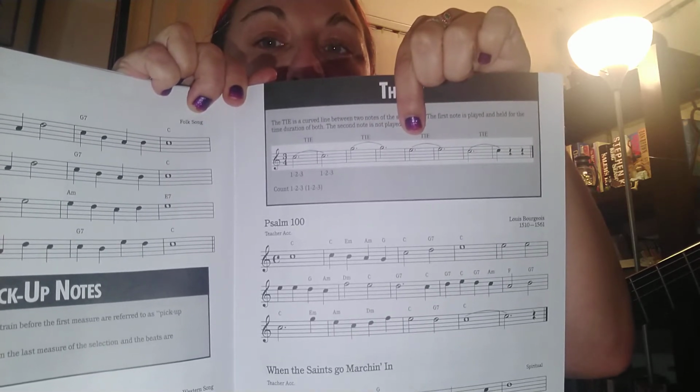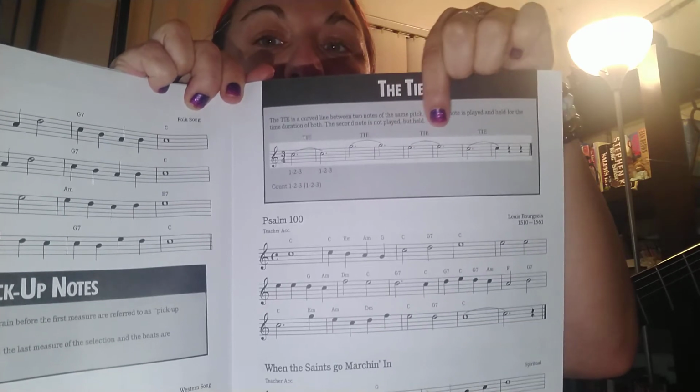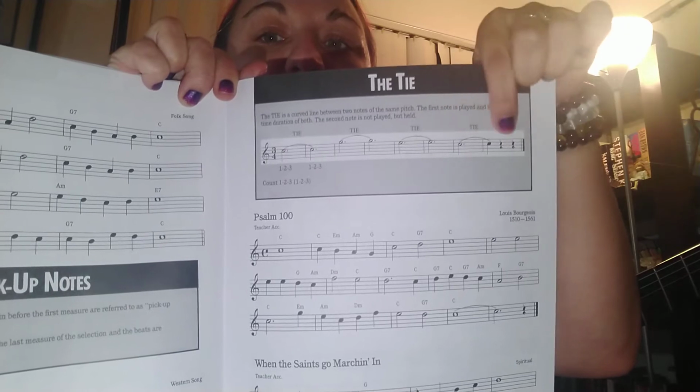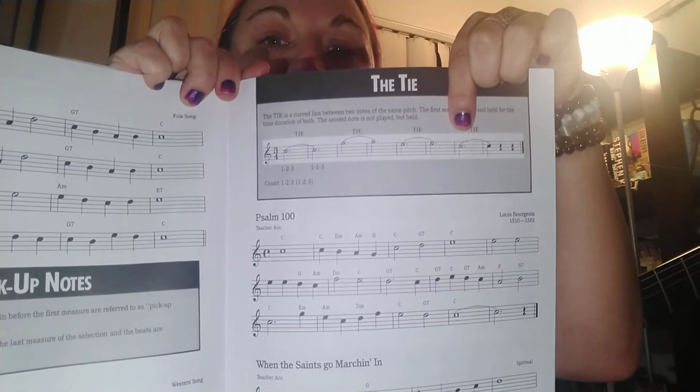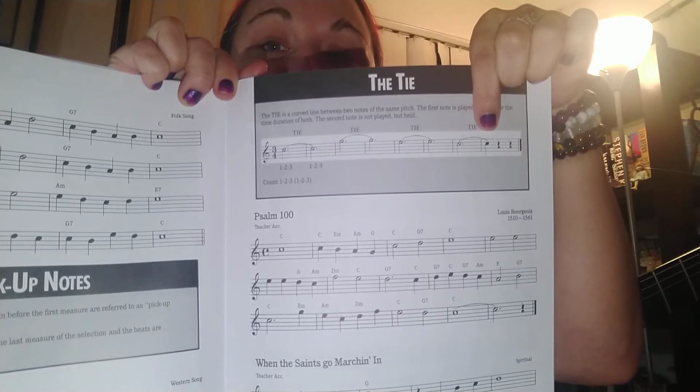Next, we have an open E 1st string note, so we'll be playing the open E for 3 beats, and then letting it ring out for another 3 beats. The last section here, our last two measures, will have a C 1st fret 2nd string tied to a quarter note C, so we'll let it ring out for 1 beat in the next measure, okay?